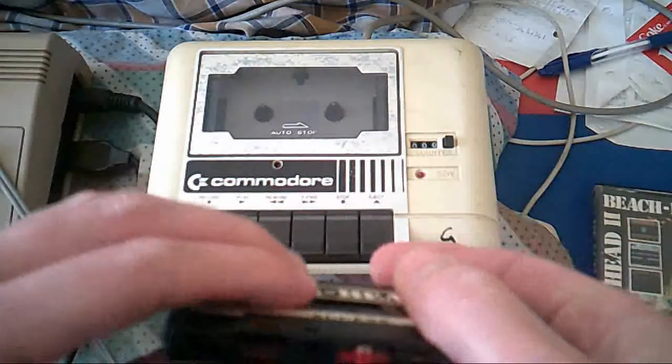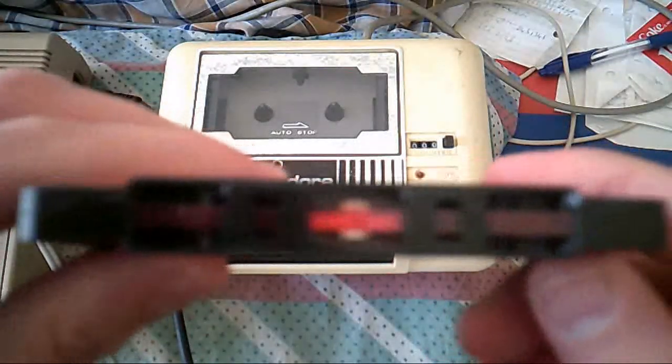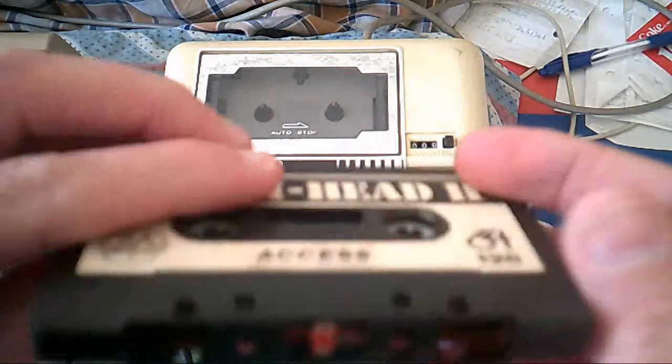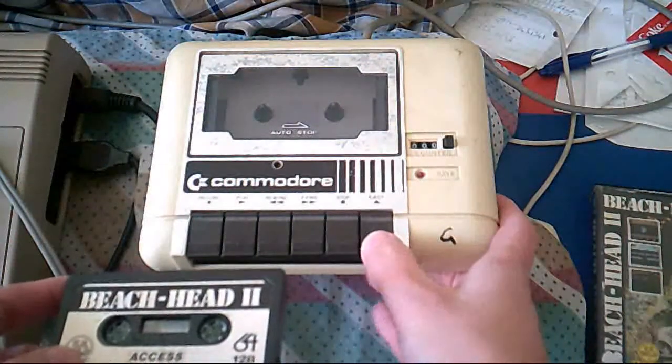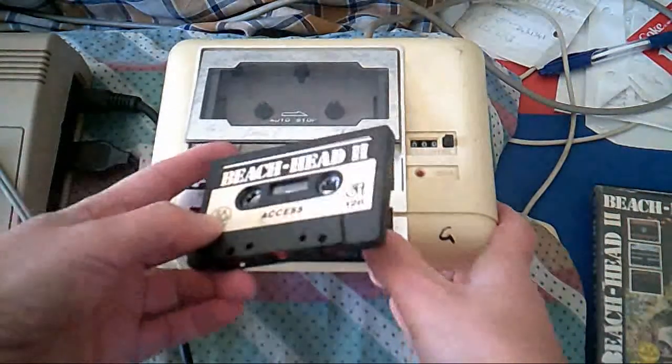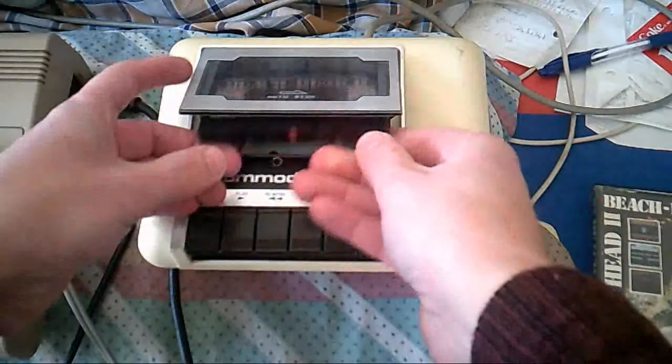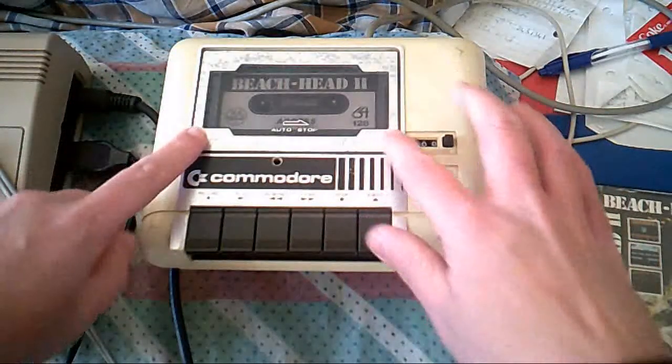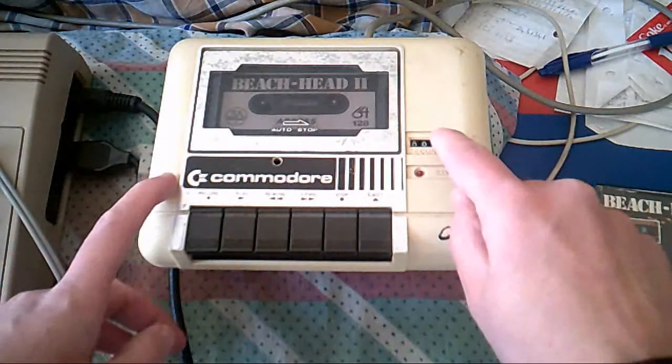Check to see if the tape has been rewound all the way back to the beginning. Put the tape in, and reset the counter to 0.